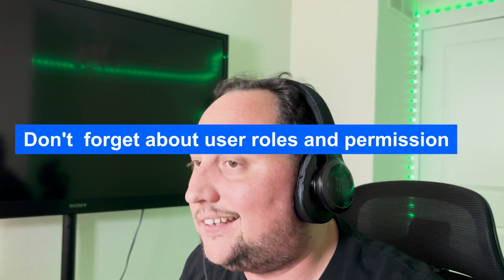Again, as you mentioned before, don't forget about user roles and permissions, assigning the right roles to users and ensuring they have the appropriate access levels, which is essential for maintaining security and compliance.